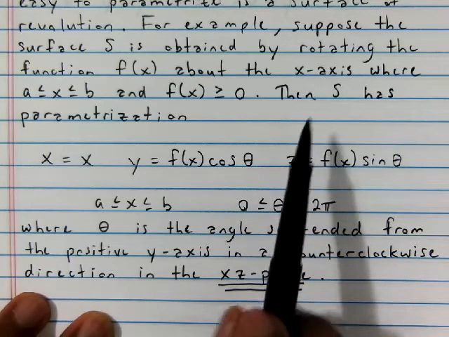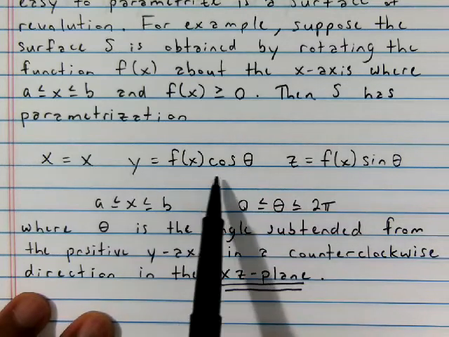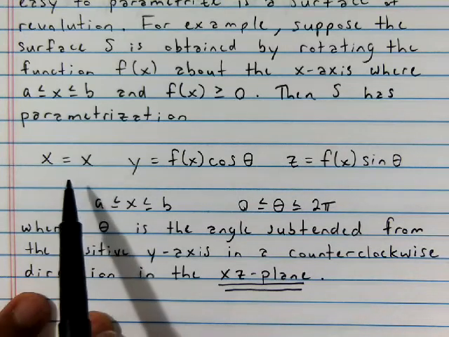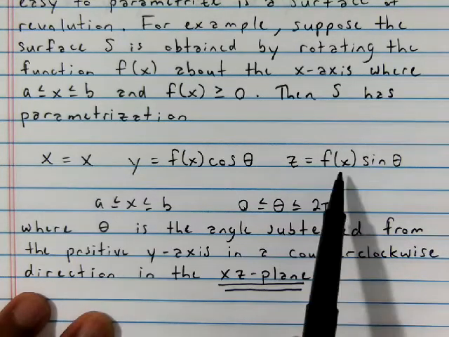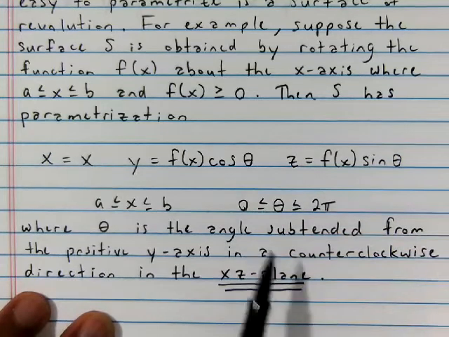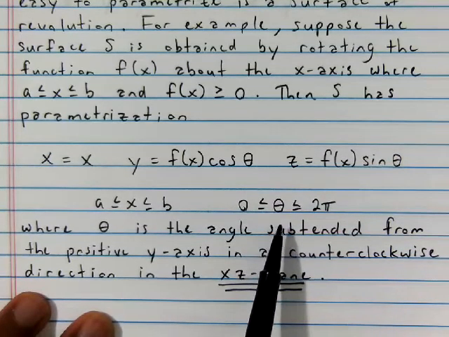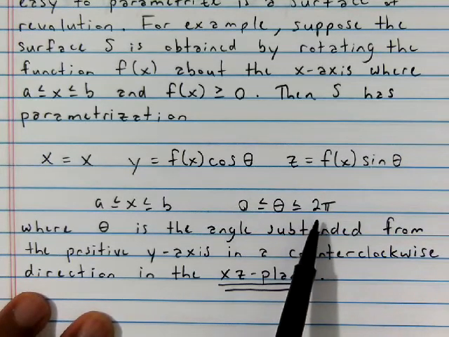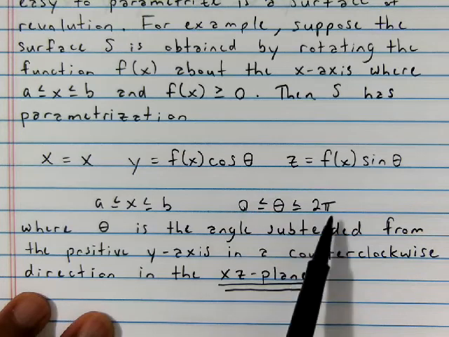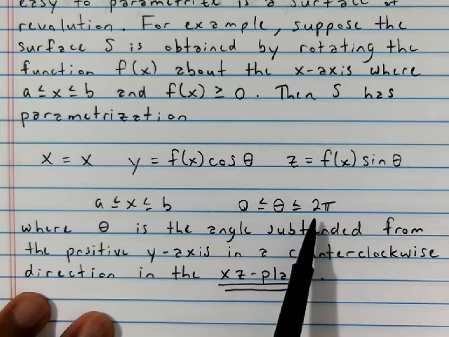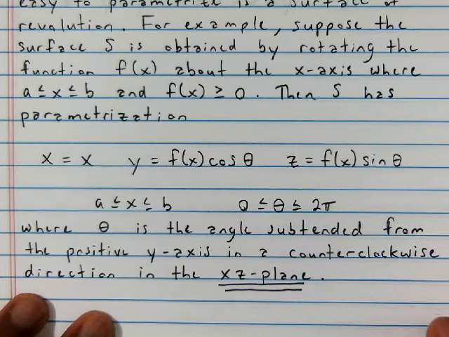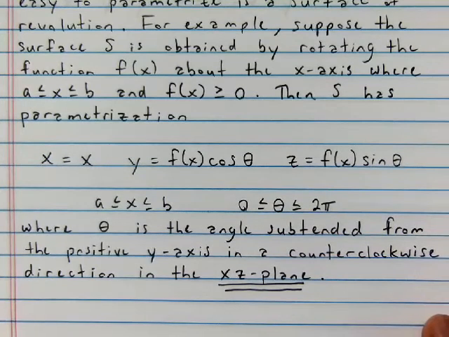If you were rotating around the y-axis, y would be equal to y, and then x would be equal to f of x cosine theta, and z would be f of x sine theta. Also, here I said that theta is going to vary between 0 and 2 pi. That's if you want to go all the way around the axis. You may not want to go all the way around the axis. So theta could vary between different values other than 0 and 2 pi. So that's why I said for example.